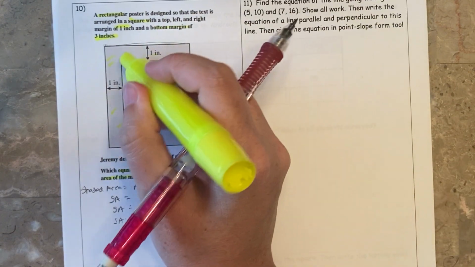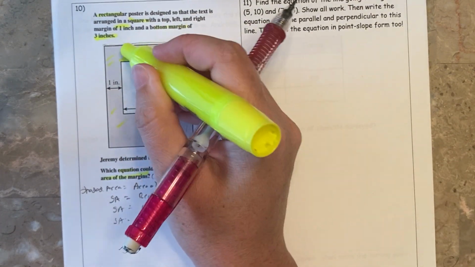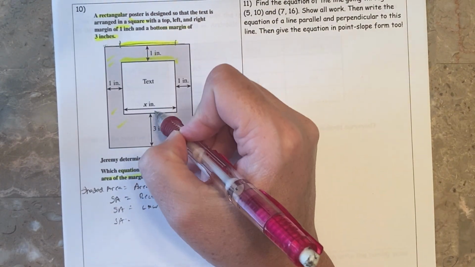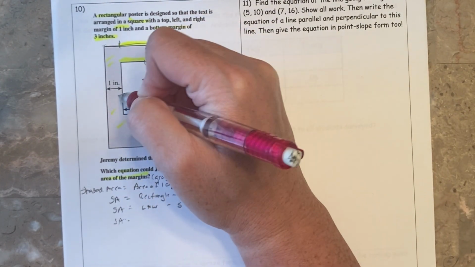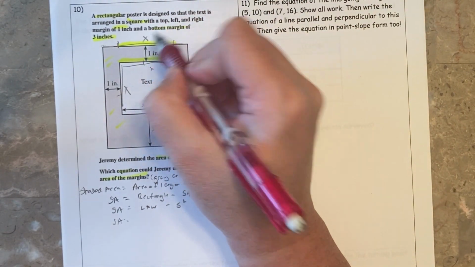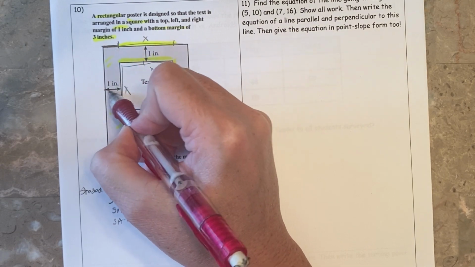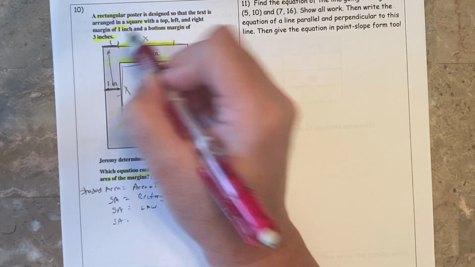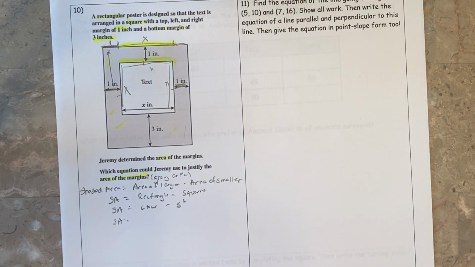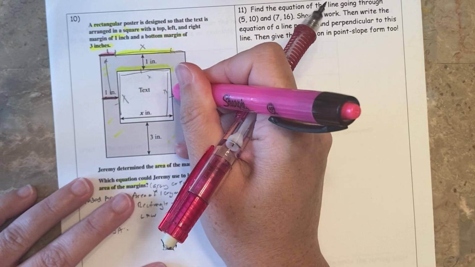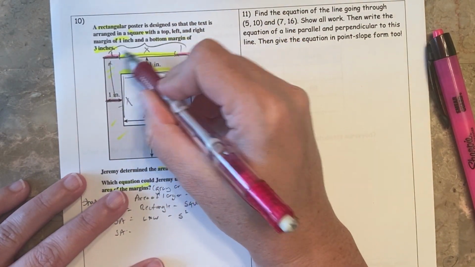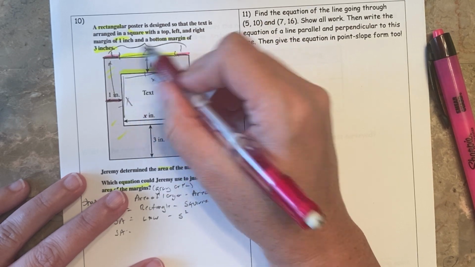From here to here is the length of the square. That means from here to here is the same length. Since this is a square, each side is going to be x, this is x, and this is x. Now from here to here is the same dimension as this right here, so that's 1 inch. From here to here is the same as that, so that's also 1. All together, 1 plus x plus 1 is 1 plus 1 is 2, plus x is x plus 2.